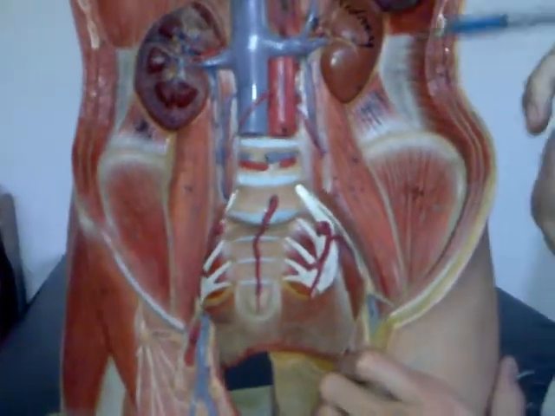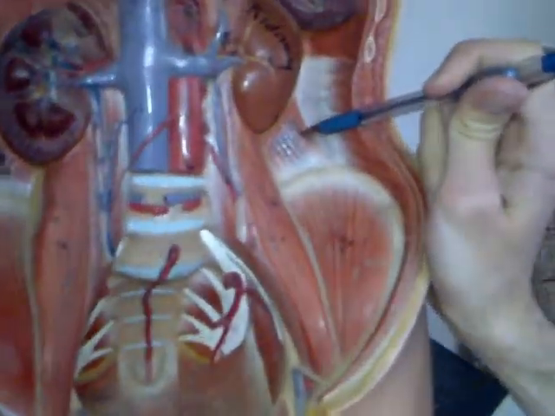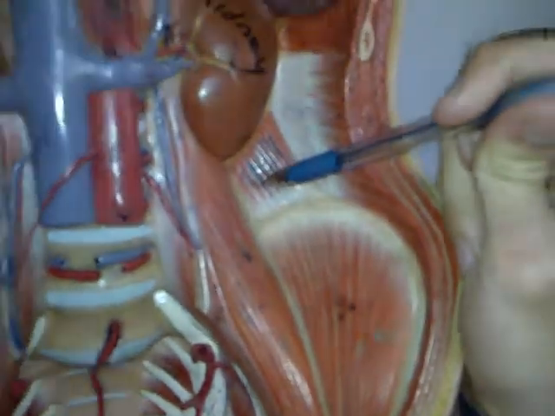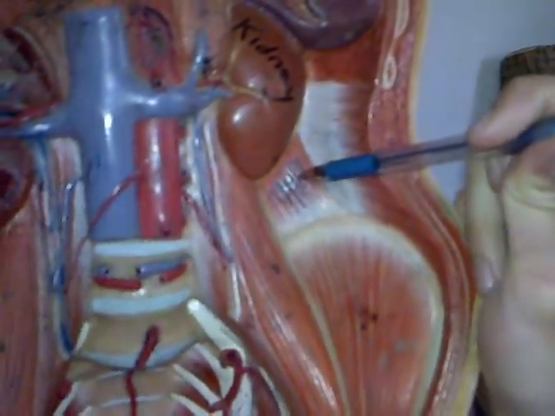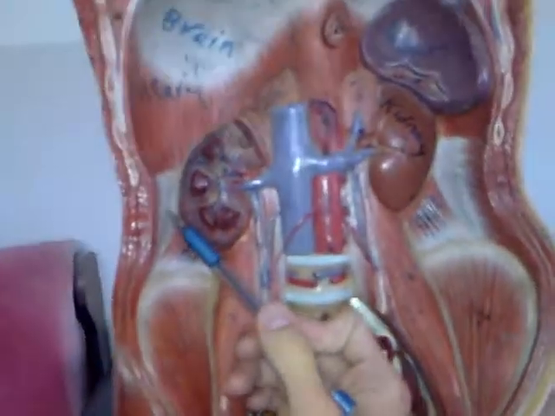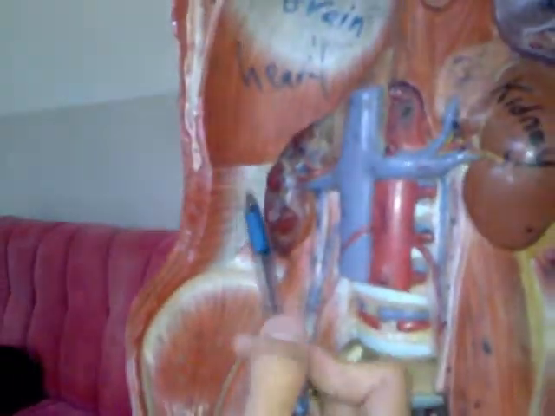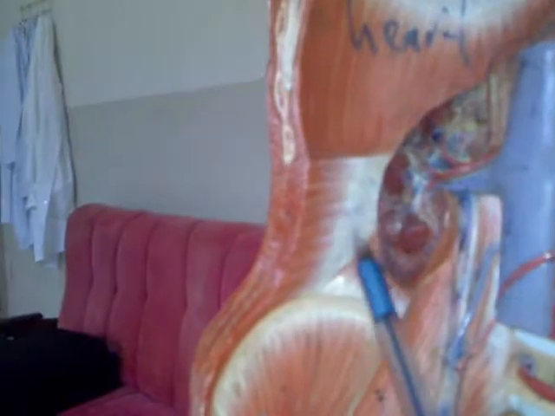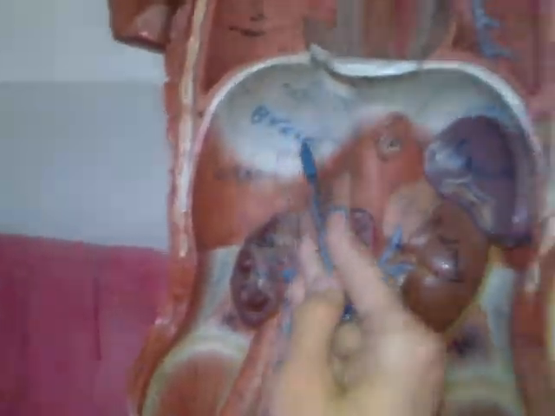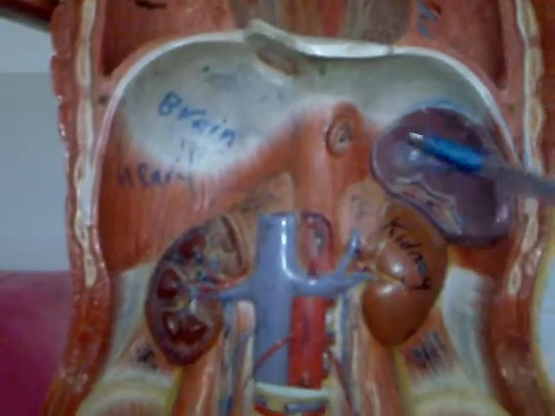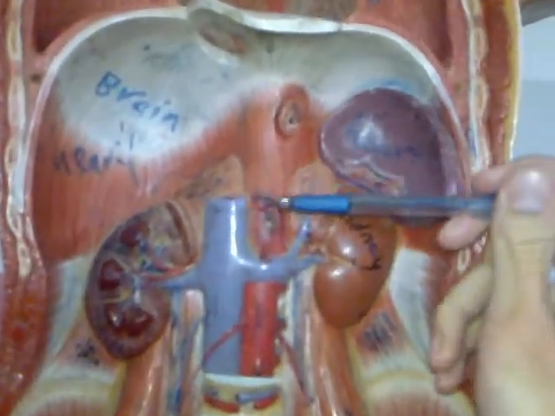Back here we also have, I think this is quadratus lumborum. It's also supplied by the lumbar plexus. And this is the aponeurosis of origin of the transversus abdominis. Okay? Here this is the diaphragm, the muscular ingrowth, and the central tendon. This is the hiatus of the aorta. This is the celiac trunk.